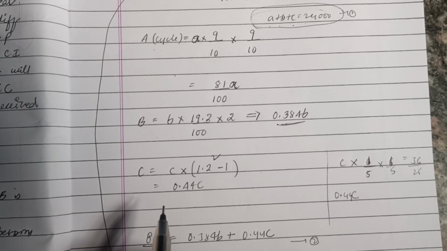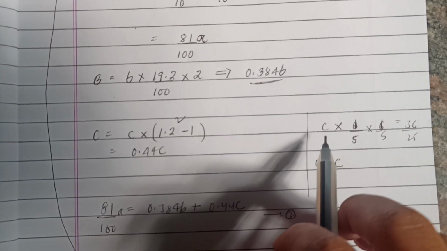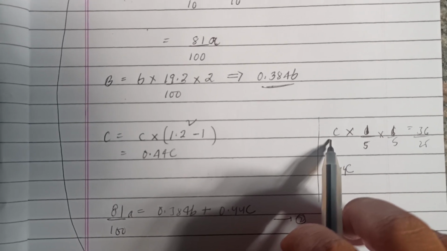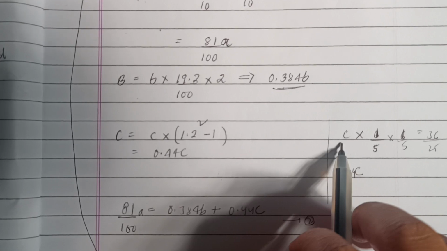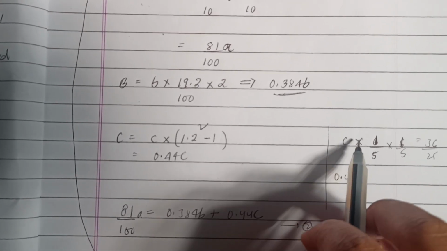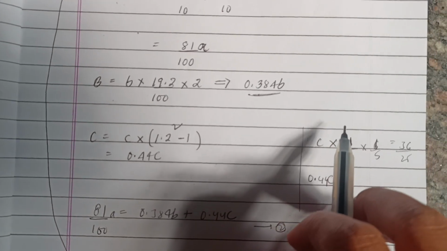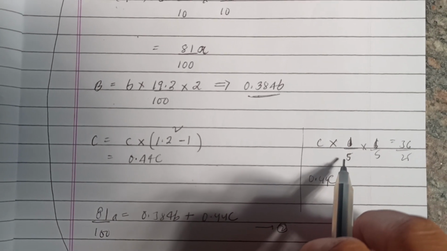Okay, so that is just compound interest. The amount received by C we don't know, so that's why I have taken the amount received by C as small c, and he invested in the scheme which gives the interest in the form of compound interest.